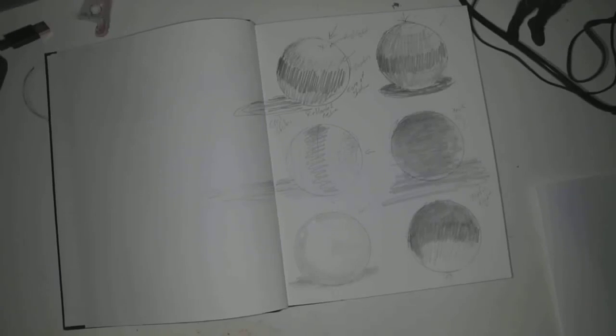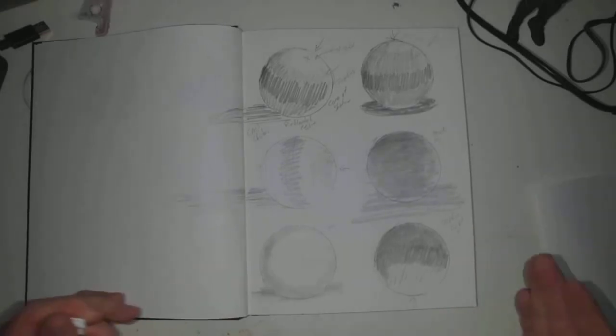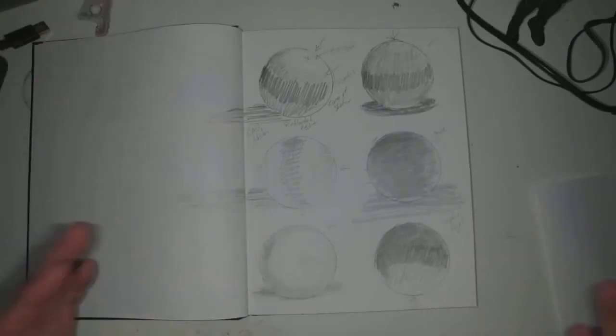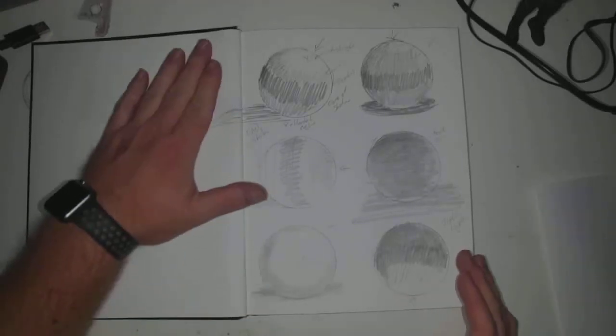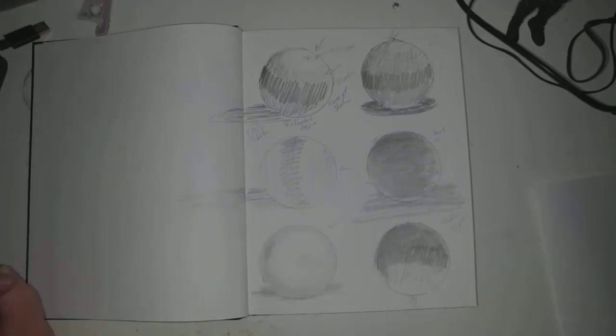So what I need you to do is take this information in your sketchbook, get a sphere, get a flashlight, and I want you to try these. You can try them in graphite, in charcoal, or an ink pen. But I do want you to work through this little exercise. Happy sketching. When you get done, send me some pictures.